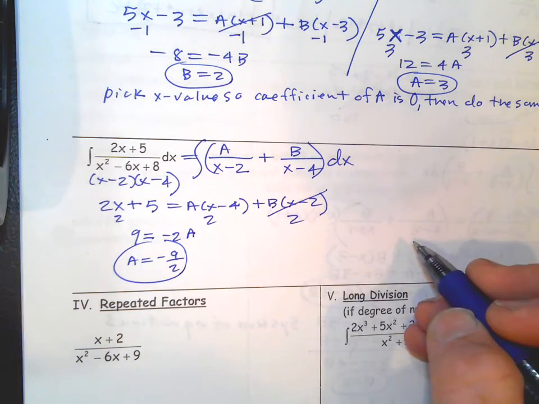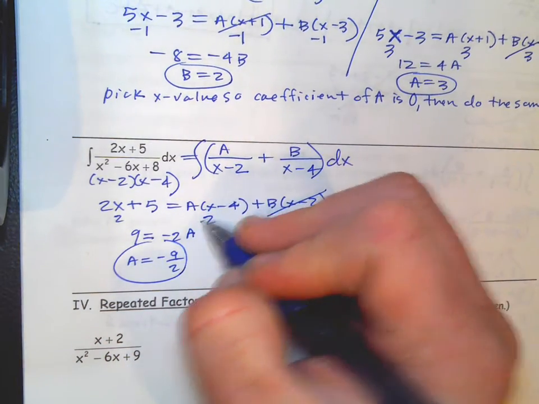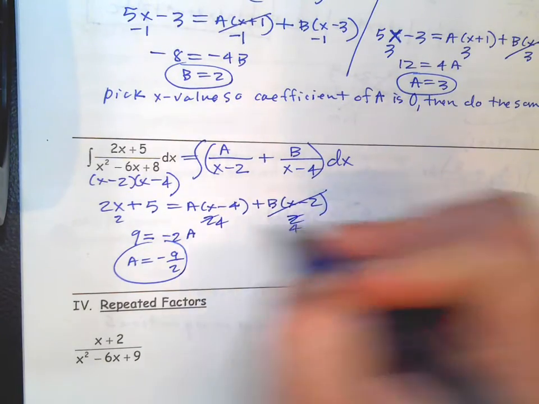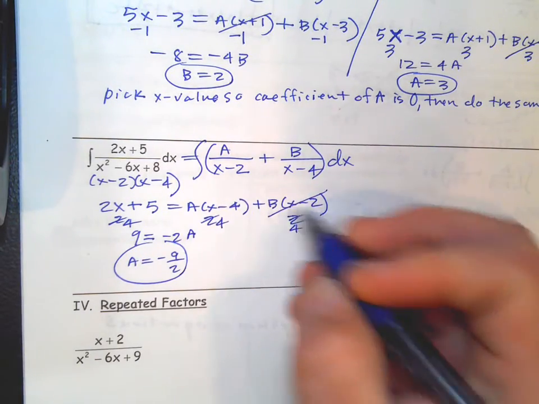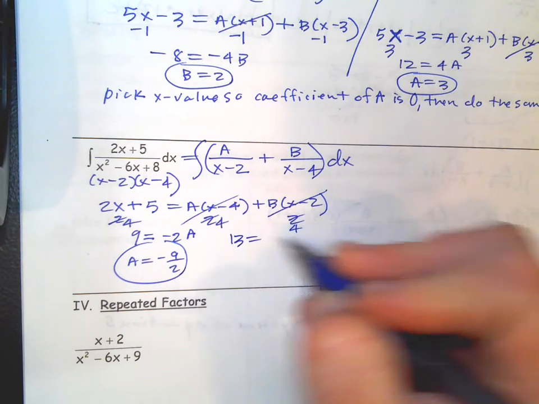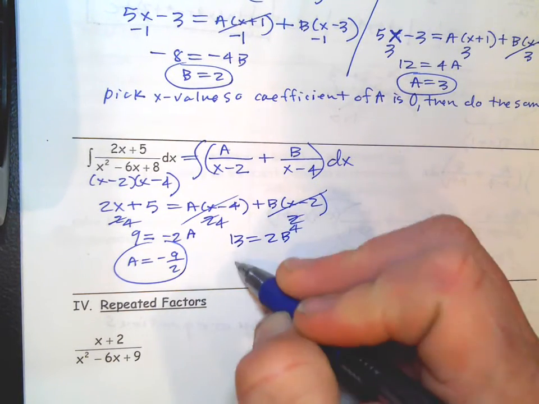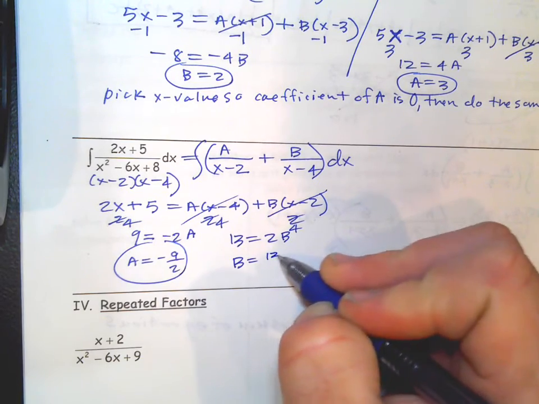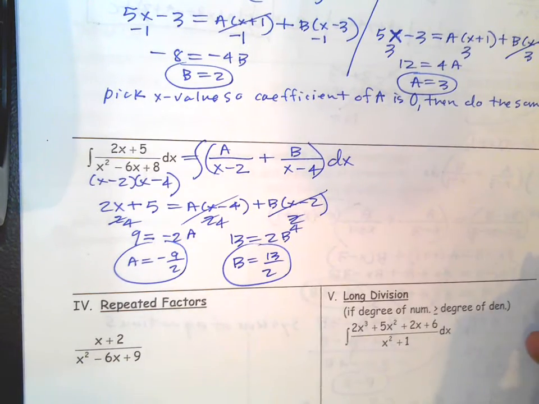And then what we could do next is we say, well, let's plug 4 in where we did all the 2. So I'm going to cross them out. And this time that goes away and we get 13 equals 2b. So b equals 13 halves. So that's the new work.